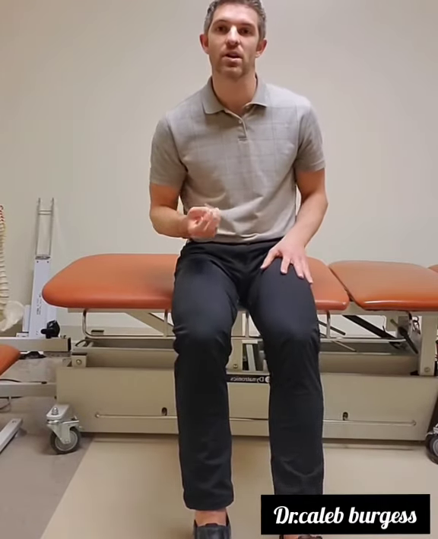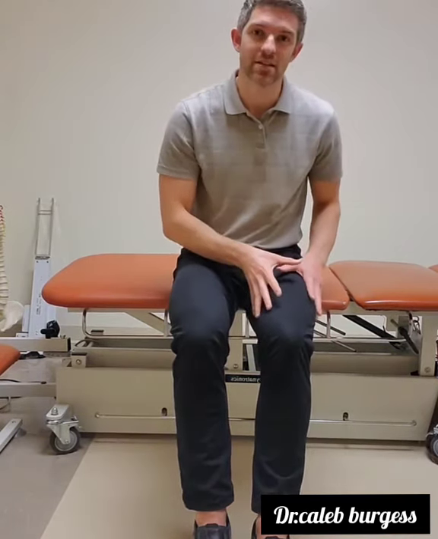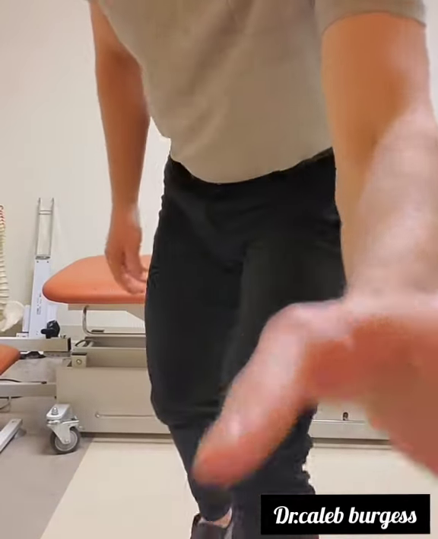And that's actually one of the hallmark signs of lumbar radiculopathy or nerve root dysfunction, is if you have weakness in specific muscles that are related to that nerve root. So that testing is really important.